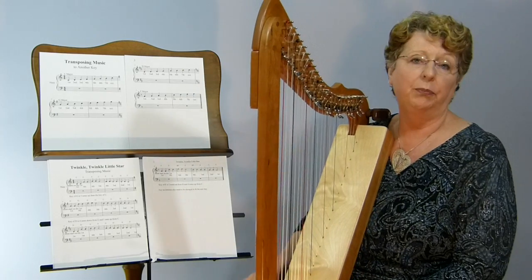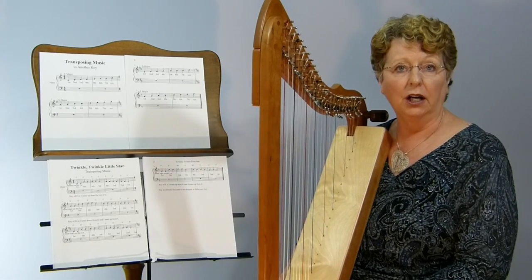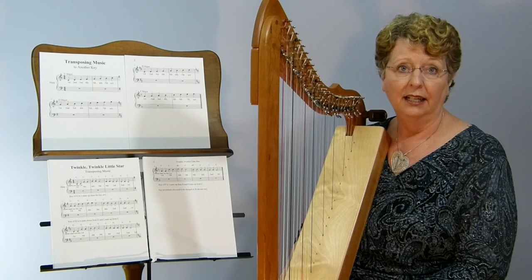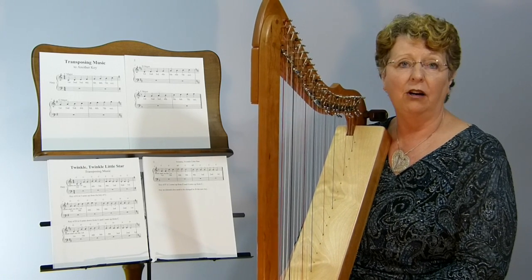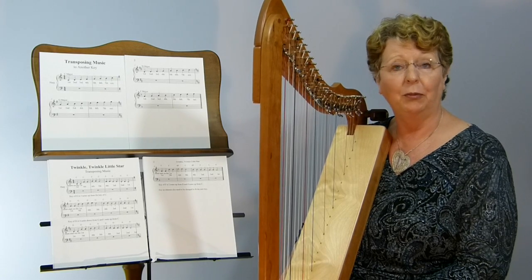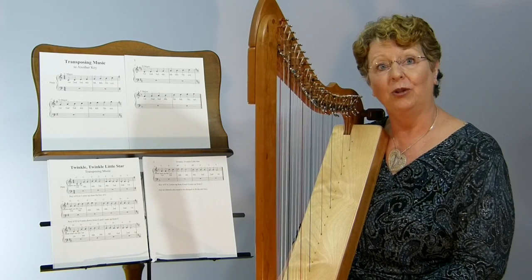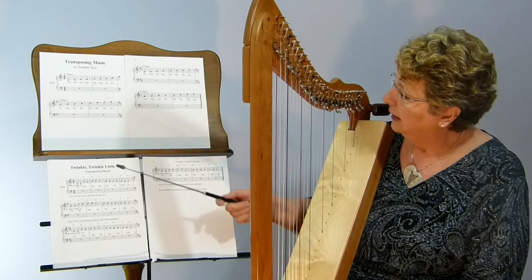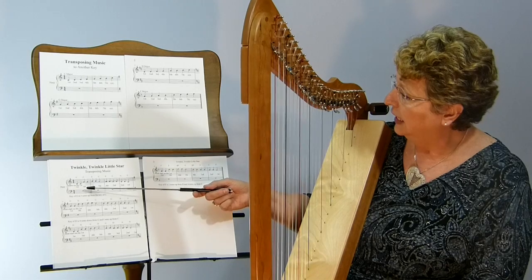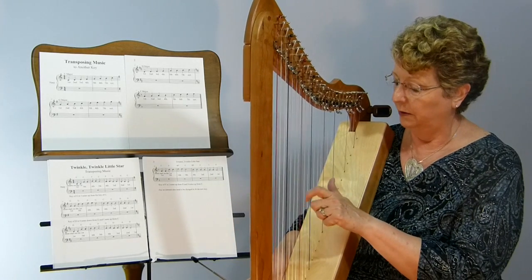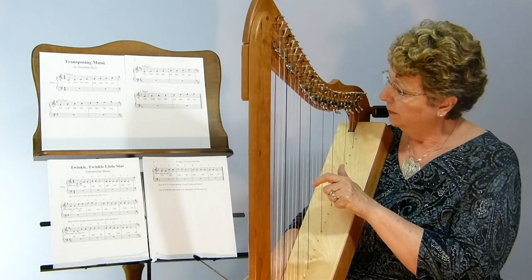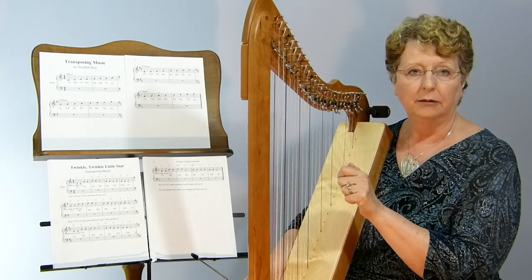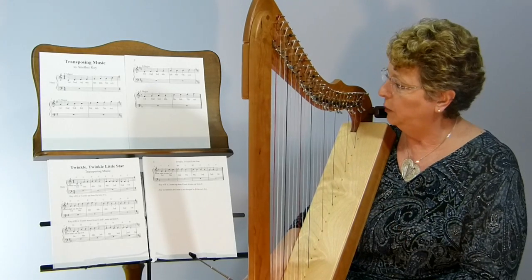Now we're going to use a simple song, Twinkle, Twinkle, Little Star, and we're going to transpose that into all four of those keys. And by the time we get finished with this song and another song, then you should have a pretty good idea of how to transpose music on your own. Okay, let's look at Twinkle, Twinkle, Little Star. Here we have it in the key of C. We're just going to play this much of it, because that's all you need to get the idea of what to do.